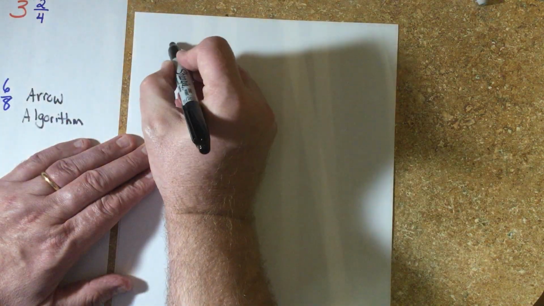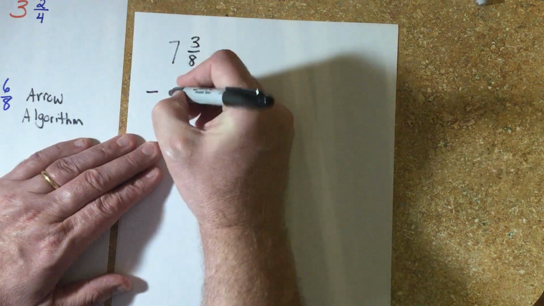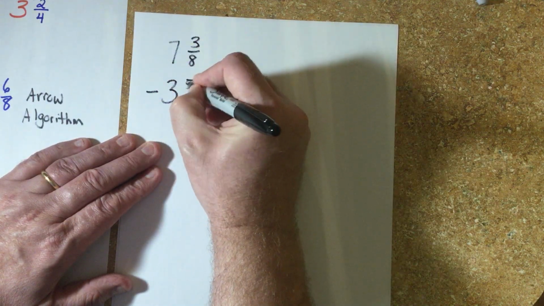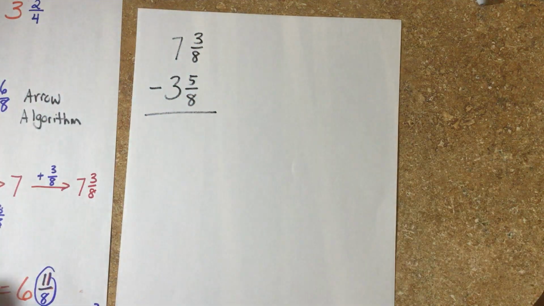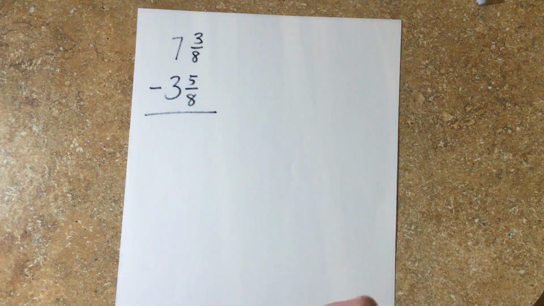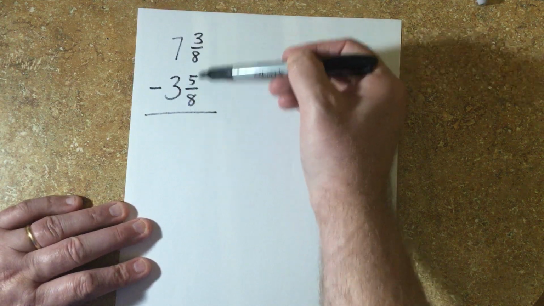Now when we do the algorithm, we set our problem up a little differently. We are going to set it up vertically. So I have my problem set up vertically, and right away you can see that 3/8 minus 5/8, I cannot do that.